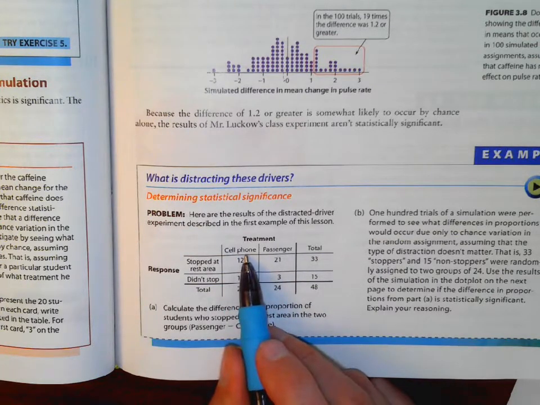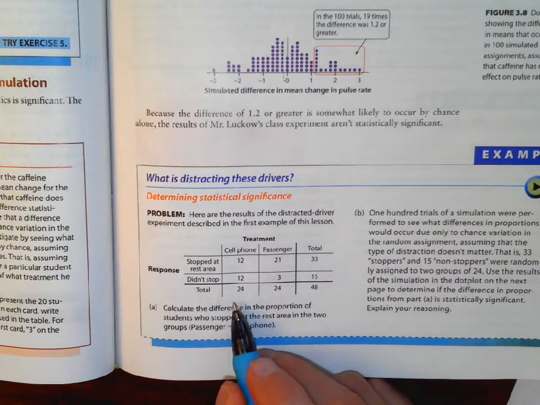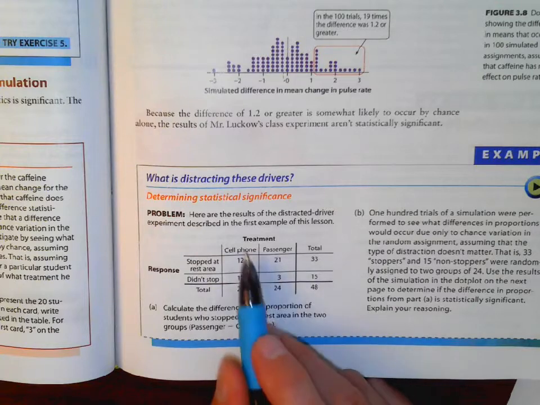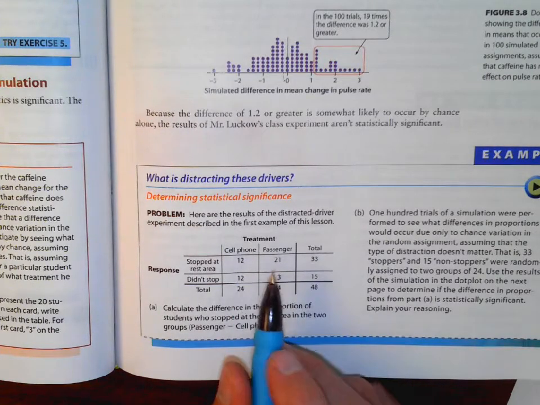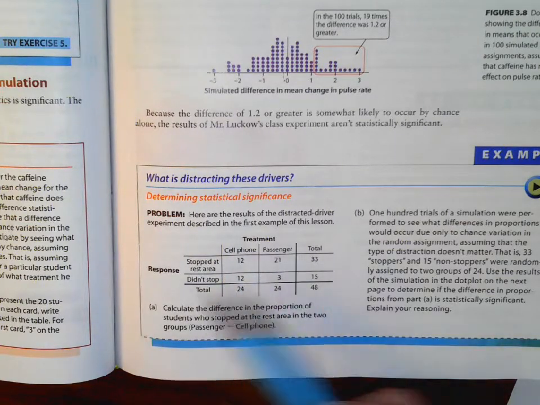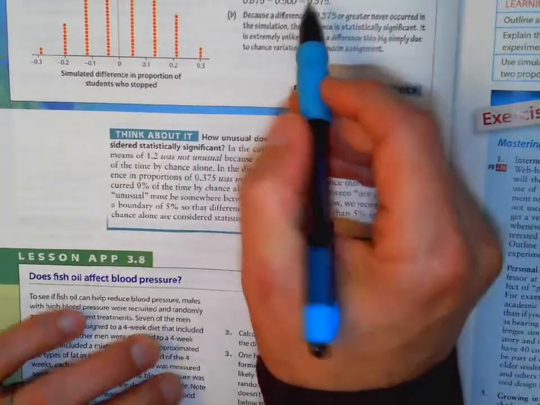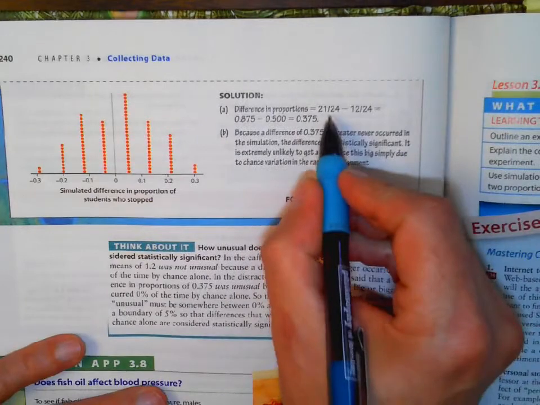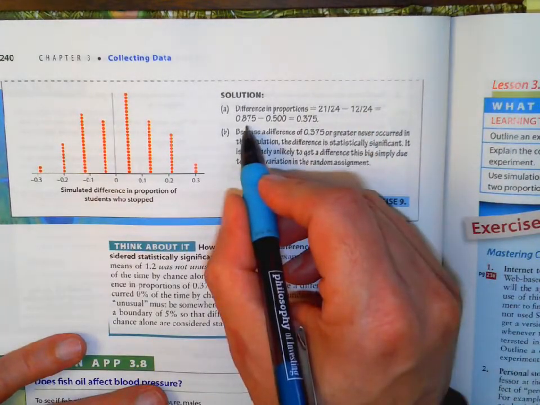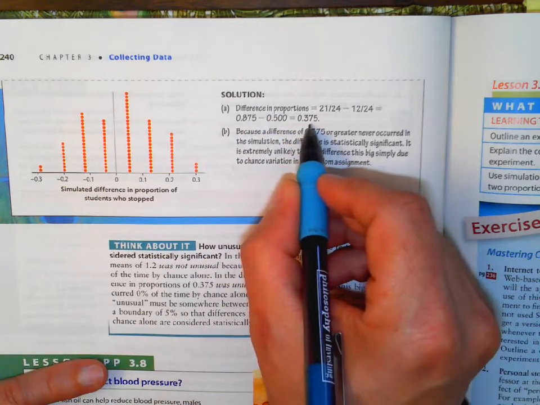Are cell phones more distracting than passengers? Based upon this experiment, 88% versus 50%, you're more distracted, right? But is it significant? Could it have just happened based upon how these people were randomly put into groups, or is it really the cell phone that's making the difference there? So here is the difference in the proportions. We said 21 out of 24 was almost 88%, and 12 out of 24 was 50%. That gave us a difference of 37.5%.